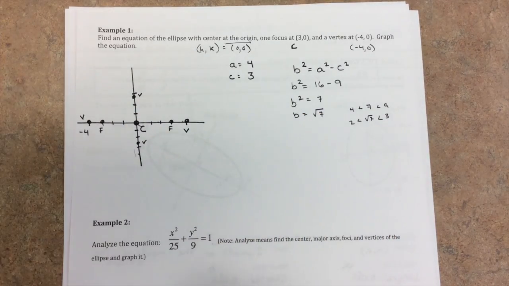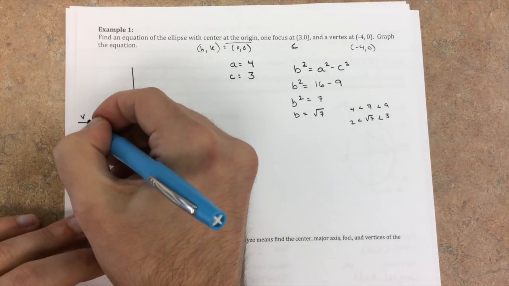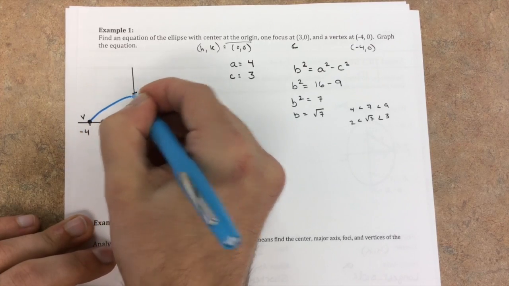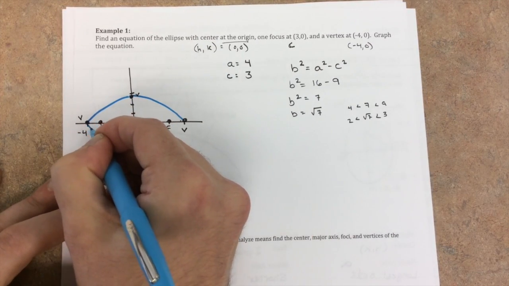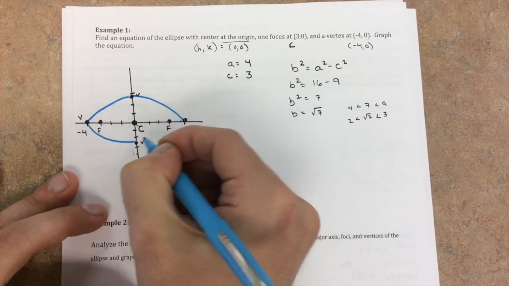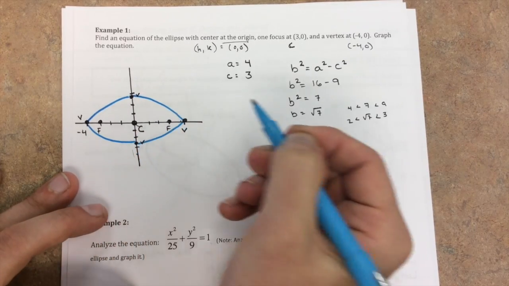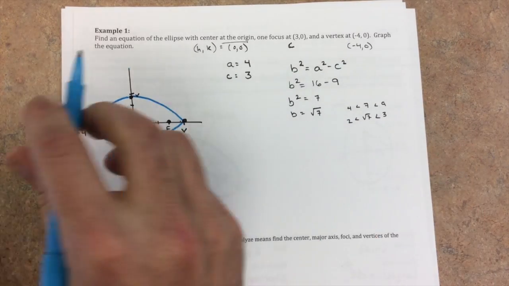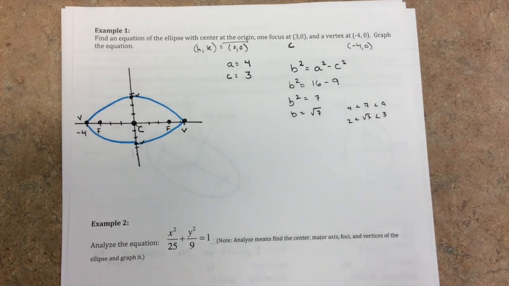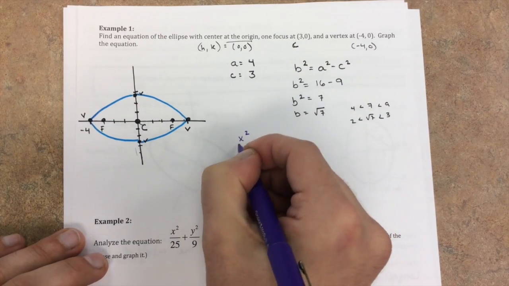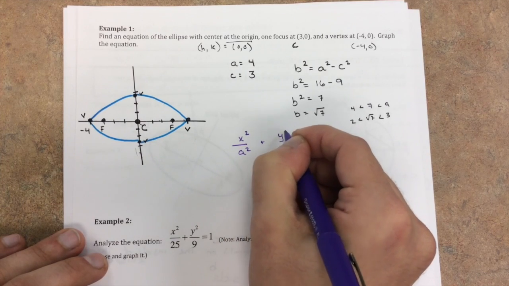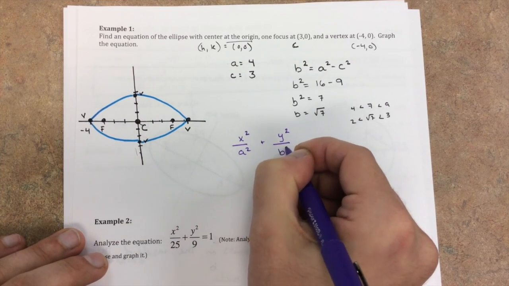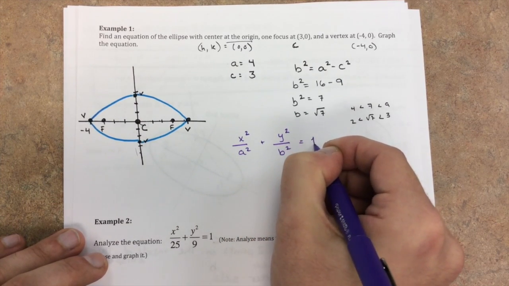So to graph our ellipse, we connect vertex to vertex, and we get our little football shape. So there's our ellipse. And then to write the equation, it's x squared over a squared plus y squared over b squared equals 1.